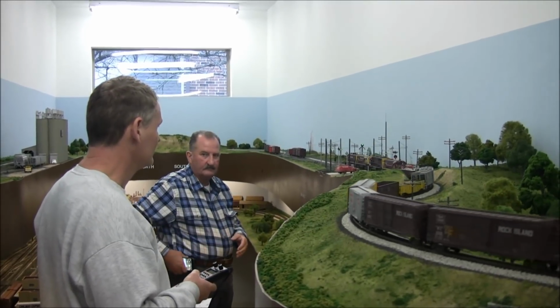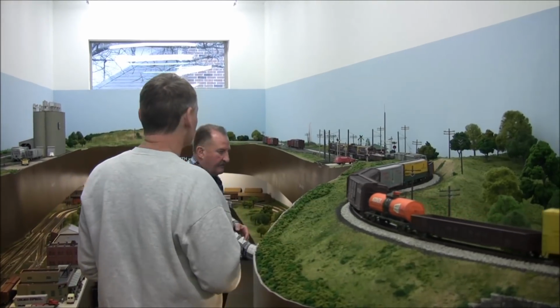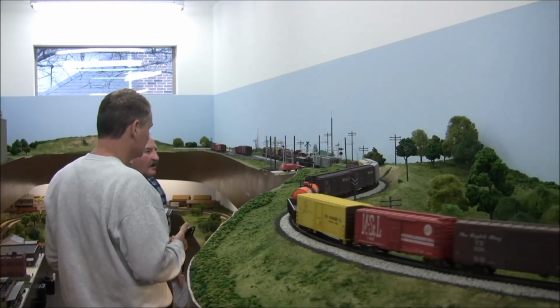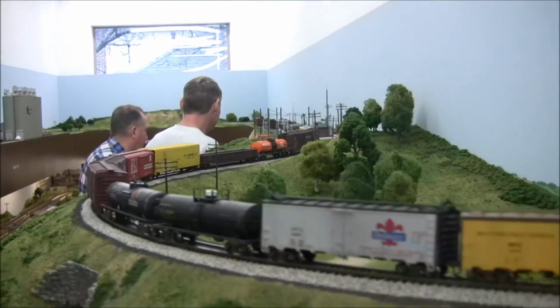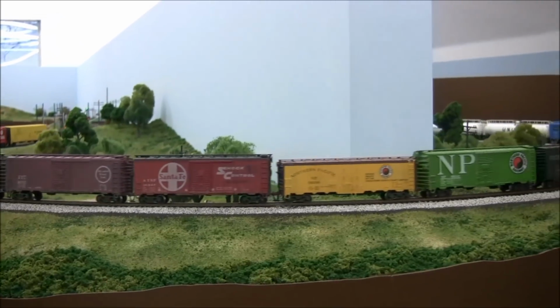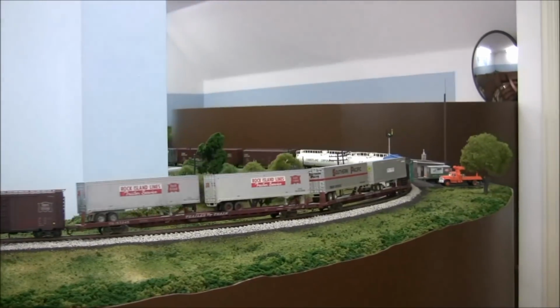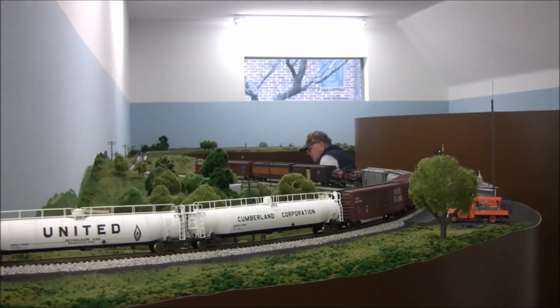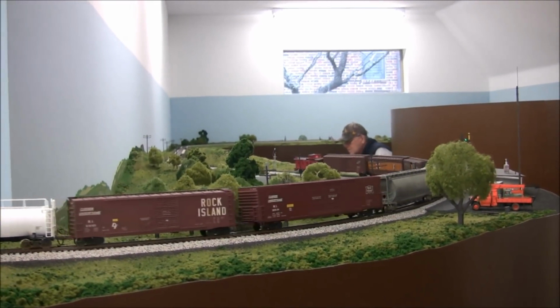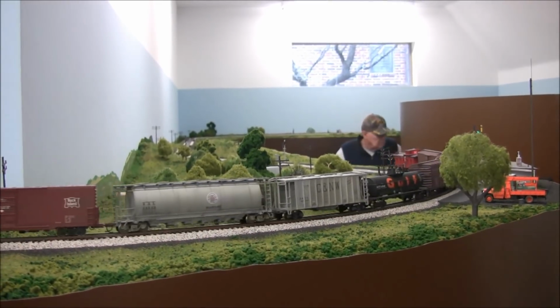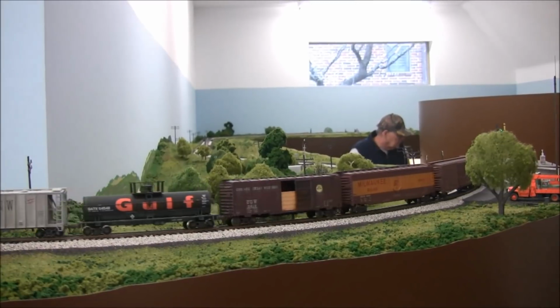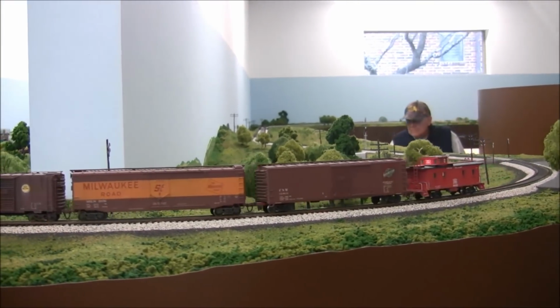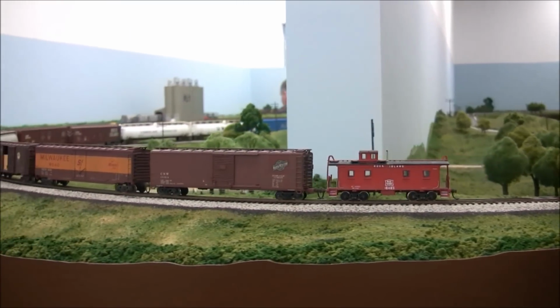So we've got train number 66 here, heading north toward Inver Grove Yard, and Dean Ferris is operating that. Alright, we've got train number 68 here.